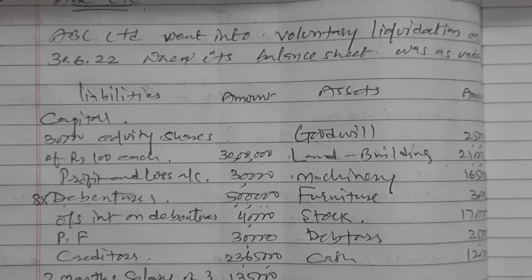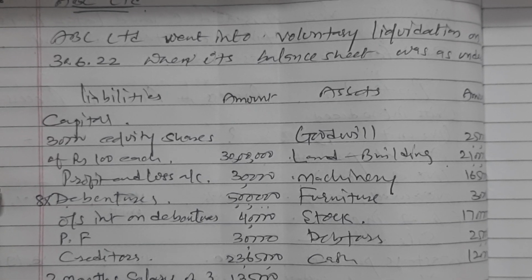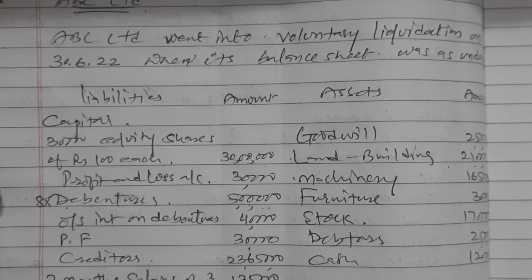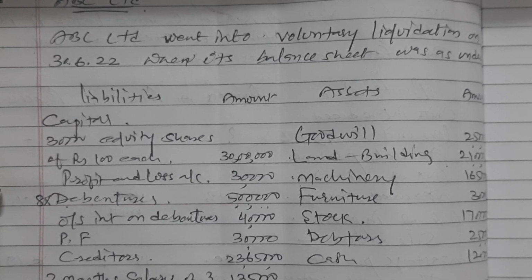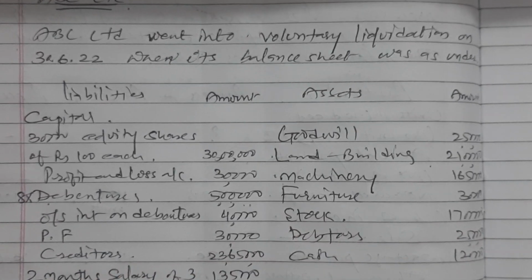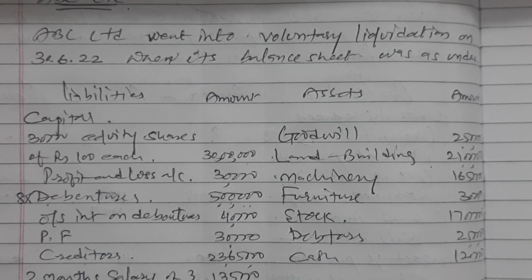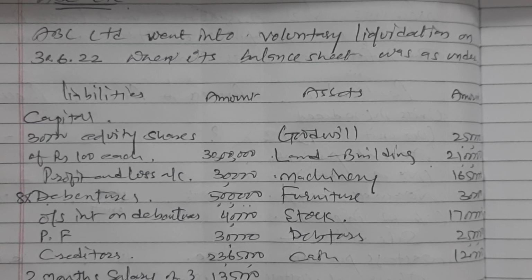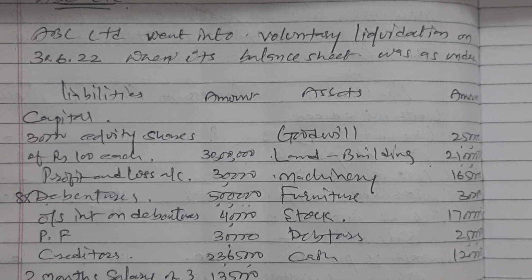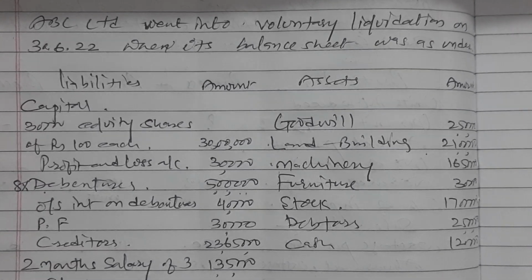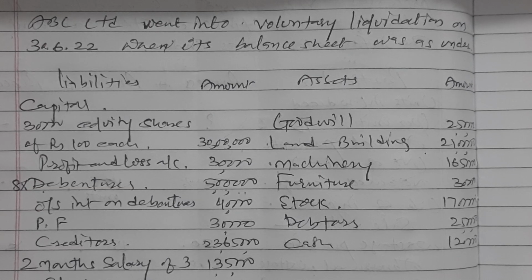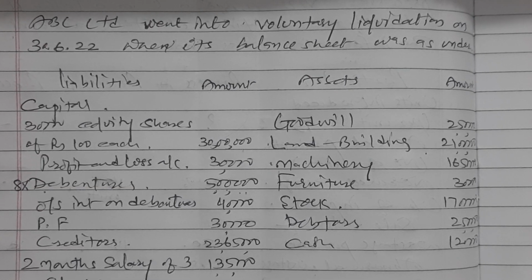Today we are going to solve a question of liquidator accounts for S5 BCom. As you can see, the question is ABC Limited went into voluntary liquidation on 30th June 2022 when its balance sheet was as under. On the liability side, there is equity share capital, profit and loss account, 8% debentures, outstanding interest on debentures, provident fund, creditors, and 2 months salary of 3 clerks. While on the asset side, there is goodwill, building, machinery, furniture, stock, debtors, and cash.